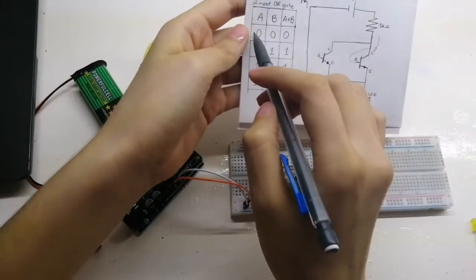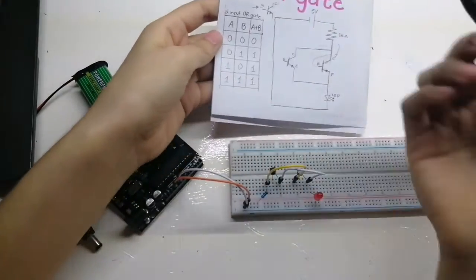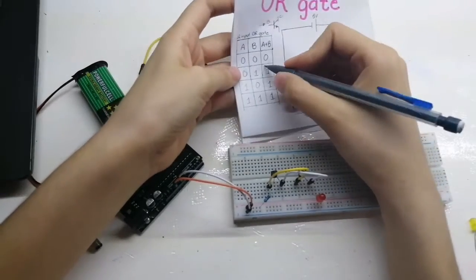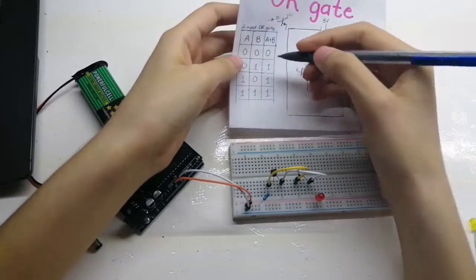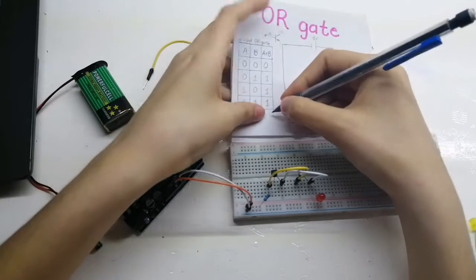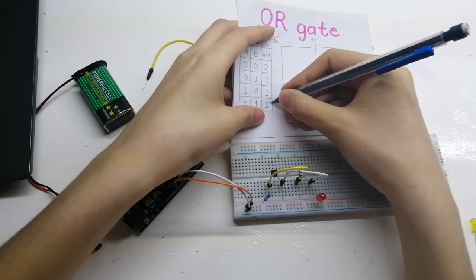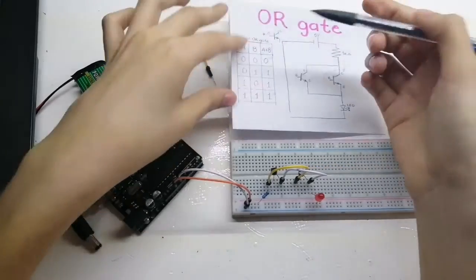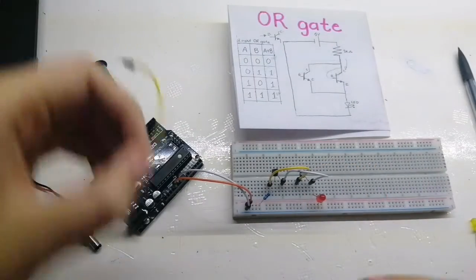In this example, we are seeing this 0, 0, 0. Now we can do a 0, 1, and we're going to see that the LED is going to be on. Remember that if we see a 1 in this column, this means that this one is going to be on and this one is off. So now we are going to make a connection.